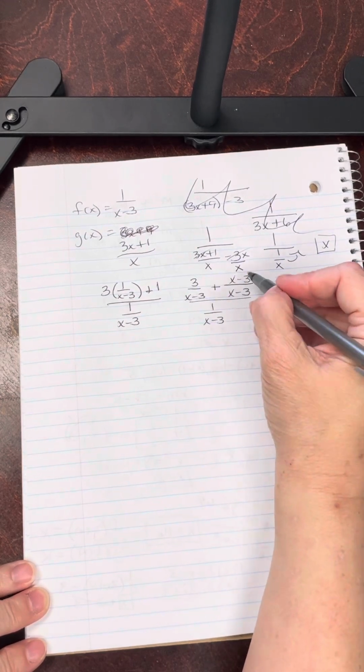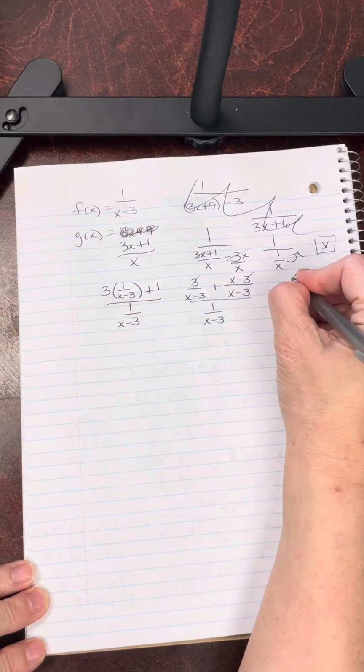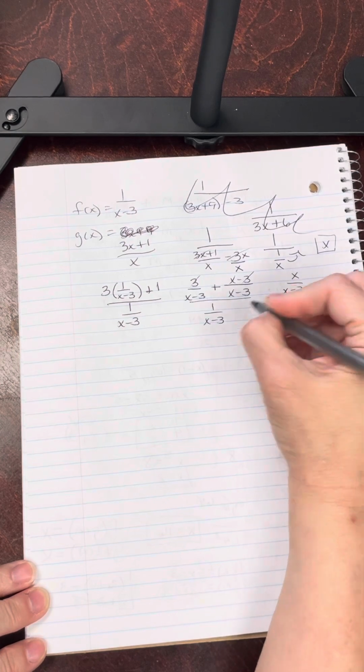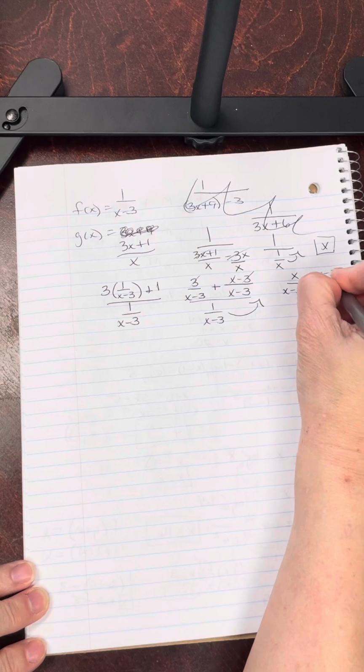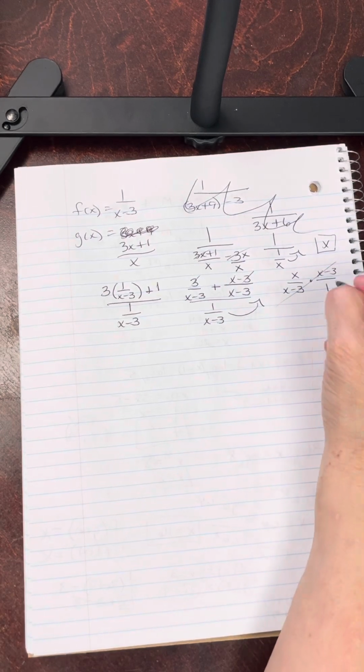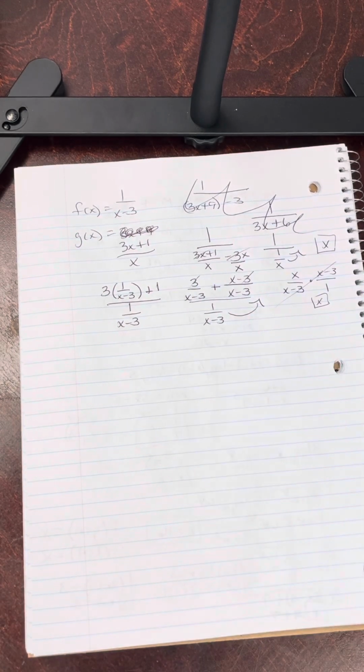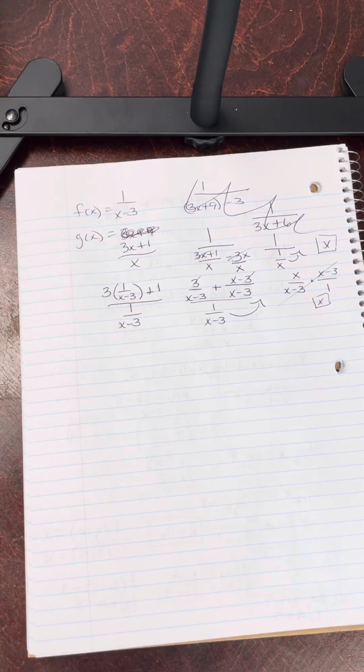So 3 minus 3 cancels off, just keeps me x over x minus 3. Then this flips when I bring it to the top, so x minus 3 over 1. These cancel, and that just leaves me x. I have proven that these are inverse functions.